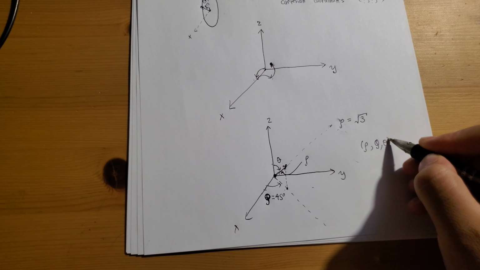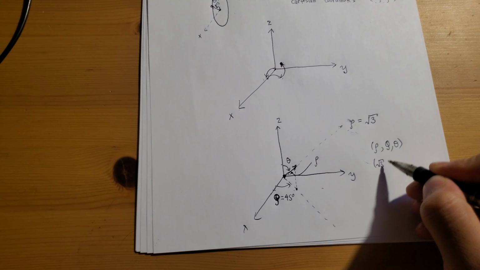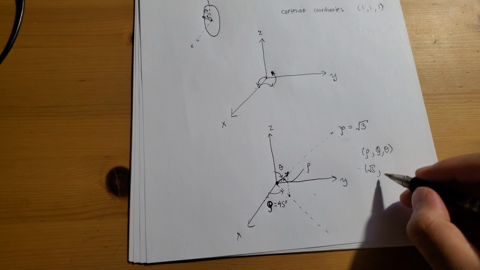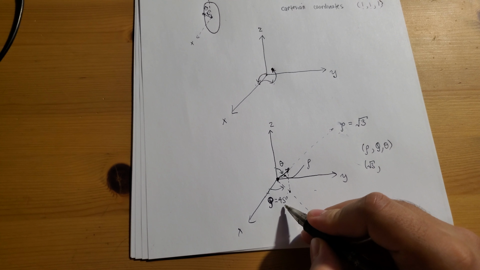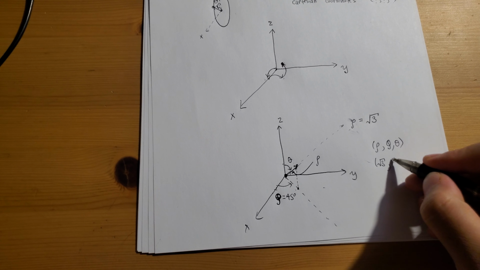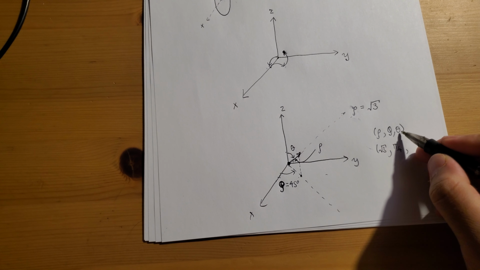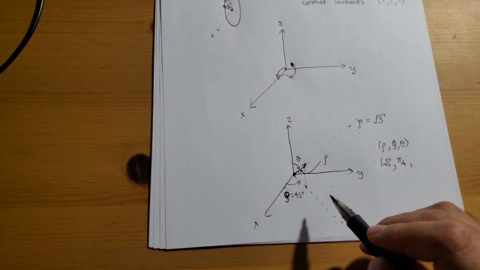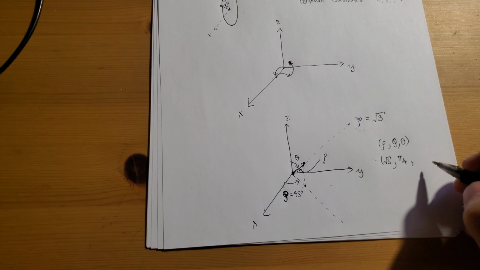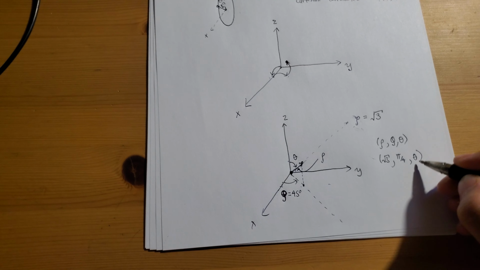In a spherical coordinate system, we have rho, phi, and theta, and we would write this as root 3, which is the distance that we travel, phi, which is how much we rotate in the xy plane. In this case it's 45 degrees, but in radians that is pi over 4, and theta is how much we've come down. Now in this case I don't know exactly what it is. It should be 45 degrees as well, but I will just write that as theta, so whatever number that is.